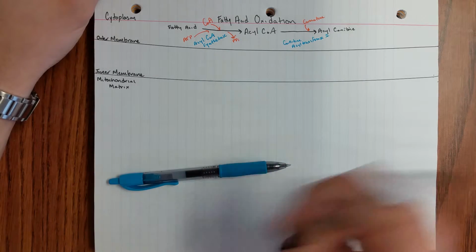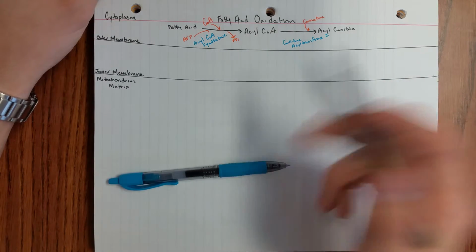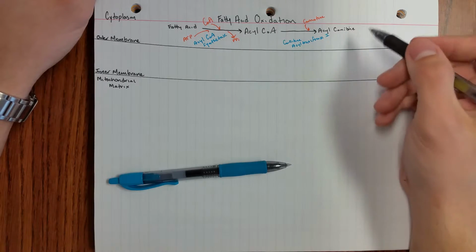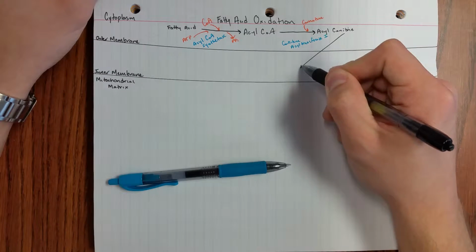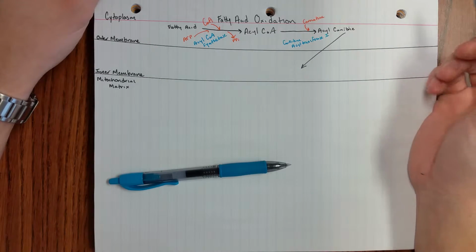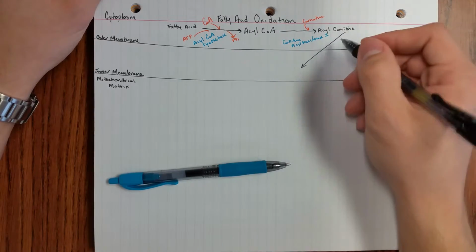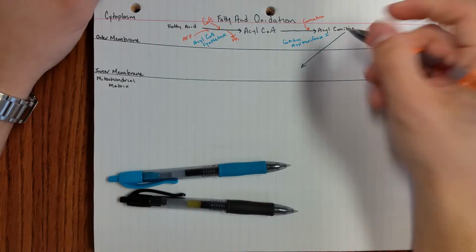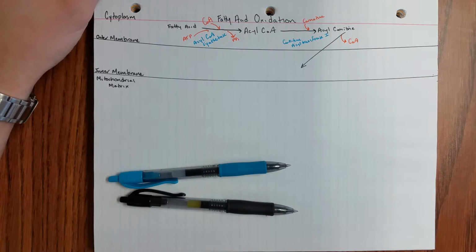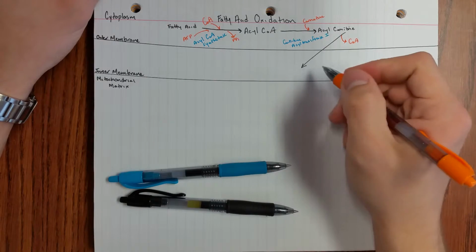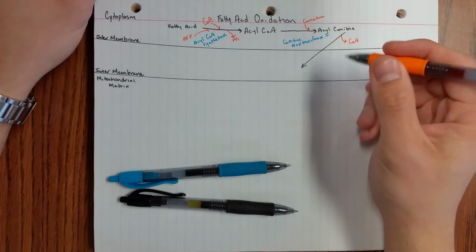Now the substrate has to get through the membrane and into the mitochondrial matrix. Getting through the outer membrane is no big deal; the outer membrane is relatively permeable to this acyl carnitine. But while coming in, we lose the coenzyme A. And then it can't just freely go through the inner membrane of this mitochondria.